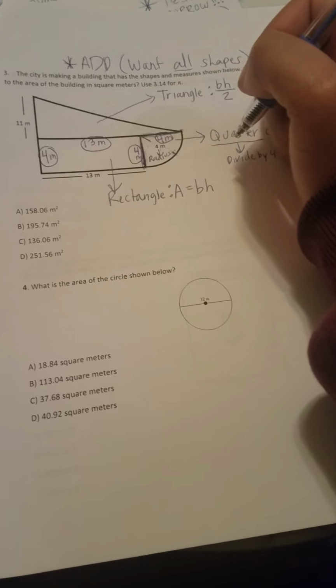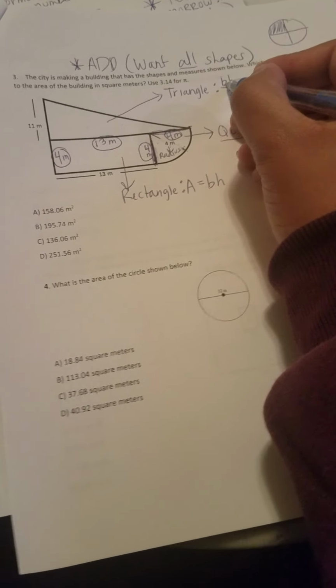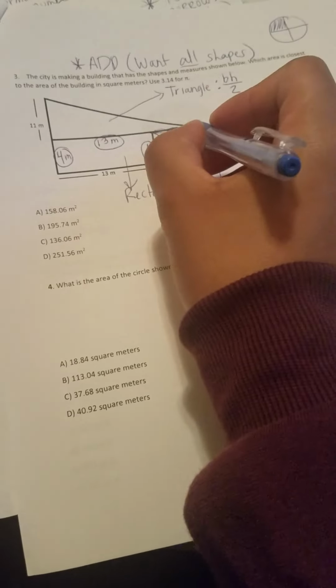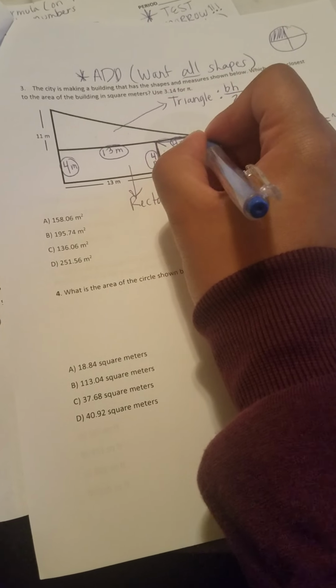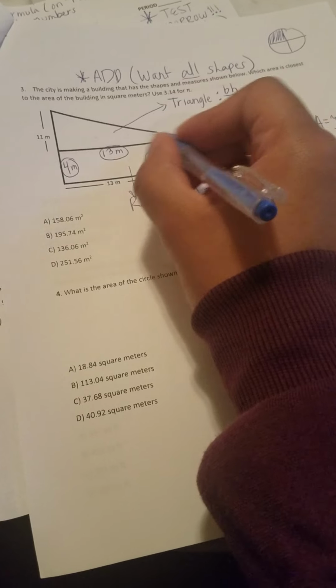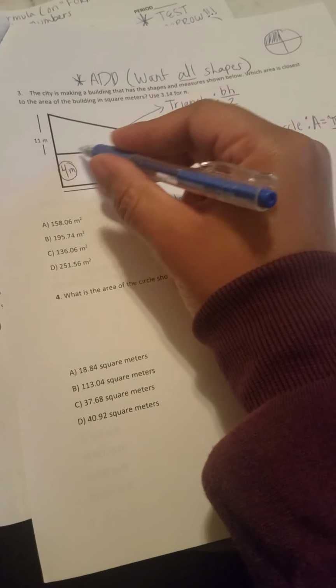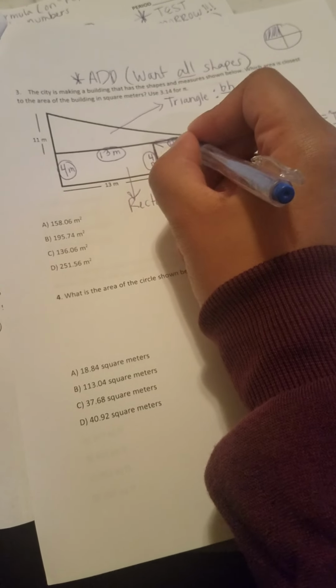Okay, so we want to find the base of the triangle. Okay, the base, the whole base of the triangle. Well, it's not just 13 because 13 is just a piece of it. It's not just 4 either because that's just a piece of the base as well. So you need the whole base. So what you would have to do is you would have to add those two pieces together because you want the whole thing.